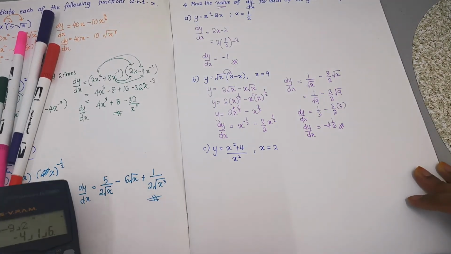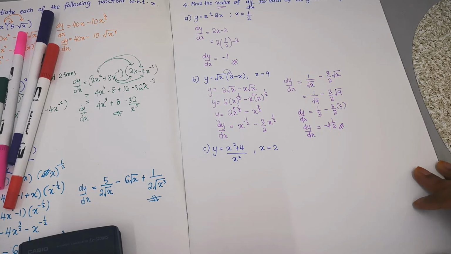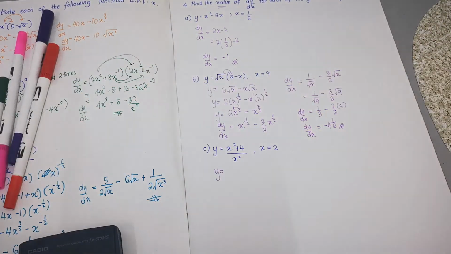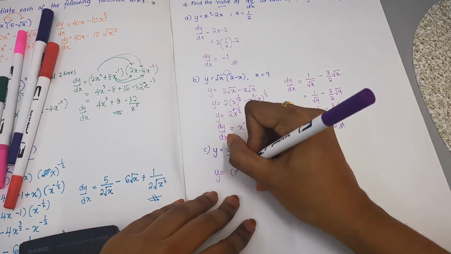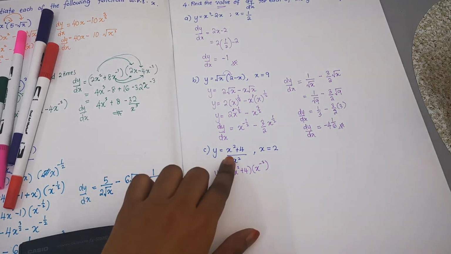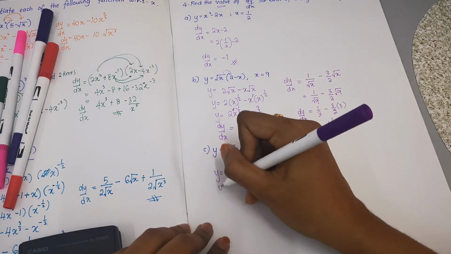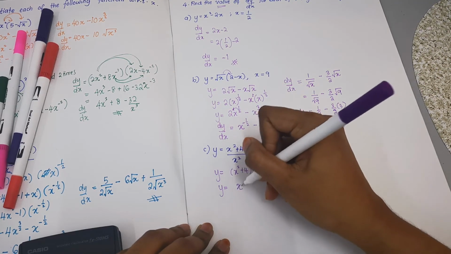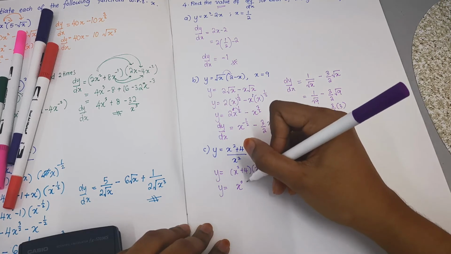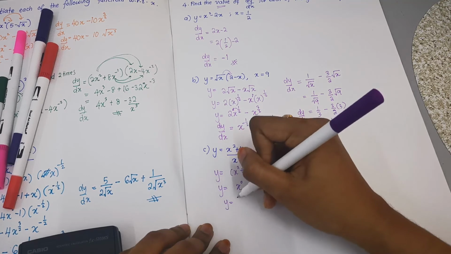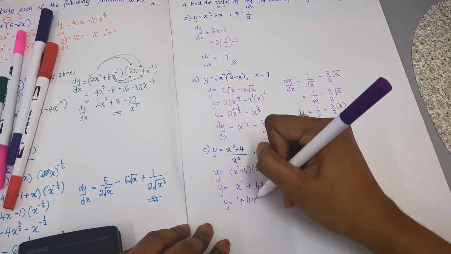And the last one, C. If you have the answer, you can write it down. Okay, C. First step, as I said, write everything up. Bring the x to the power of 2, it becomes x to the negative 2, like that. Bring the denominator up. Then multiply in. So 2 plus negative 2, x to the 0, right? Then plus 4x to the negative 2. x to the 0 you will write as 1. So 1 plus 4x to the negative 2.